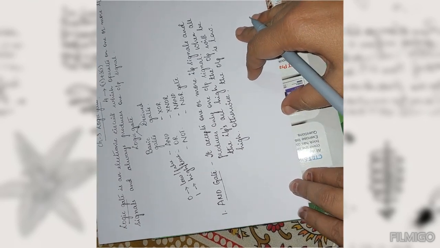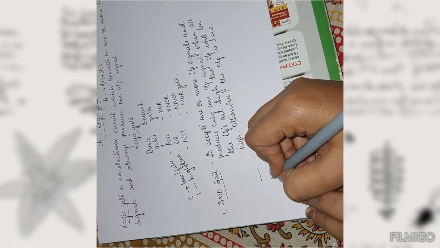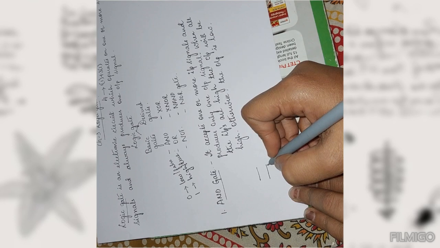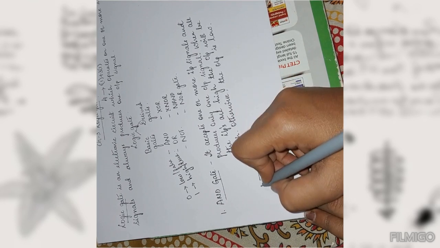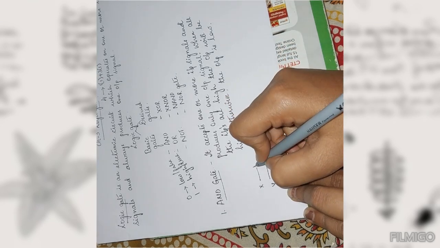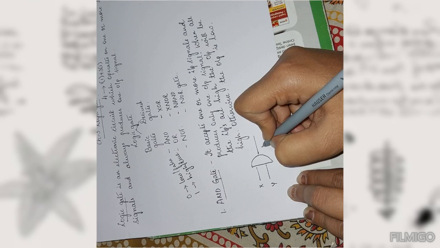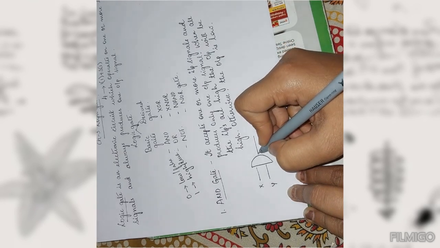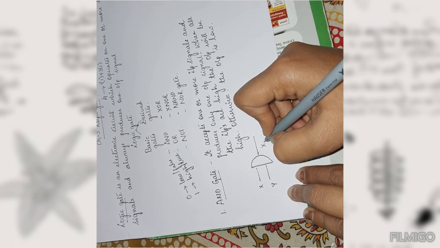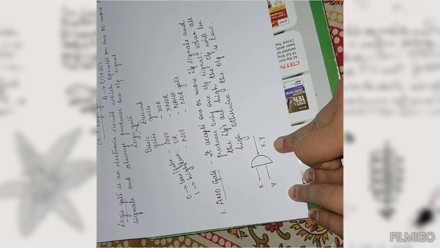So the AND gate symbol is, it accepts 2 or more input signals. So here it is accepting 2 input signals. I'll name them X and Y. So it performs AND operation. So the output of AND gate is X into Y. So this is the logic symbol of AND gate.